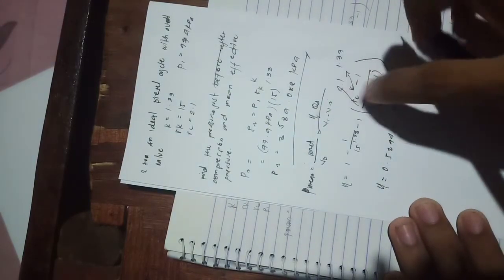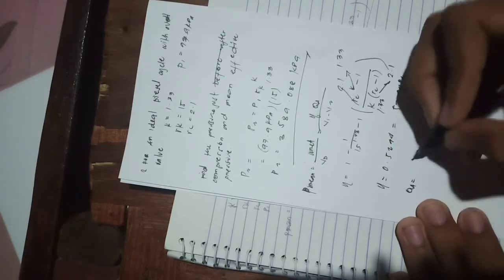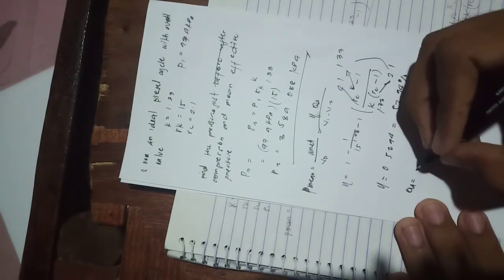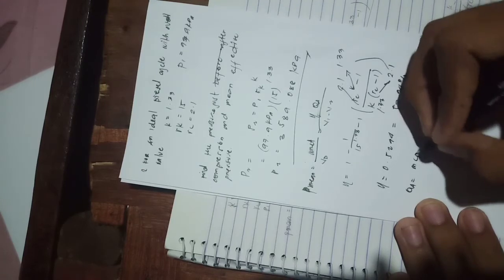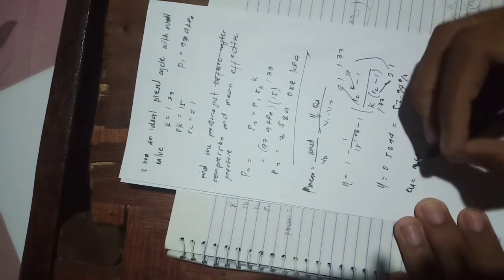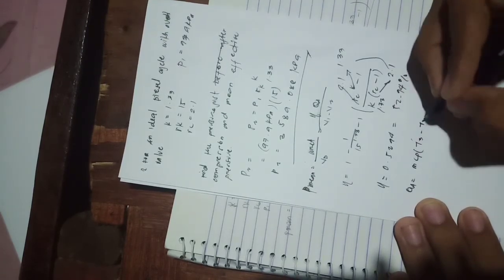From this equation, we can derive the equation for QA, which is MCP times T3 minus T2.